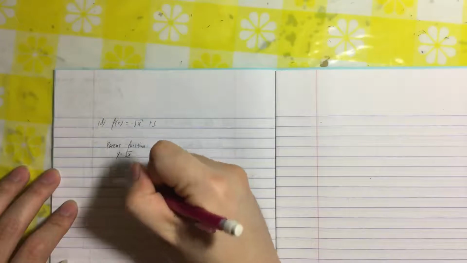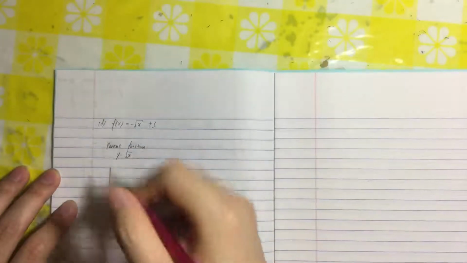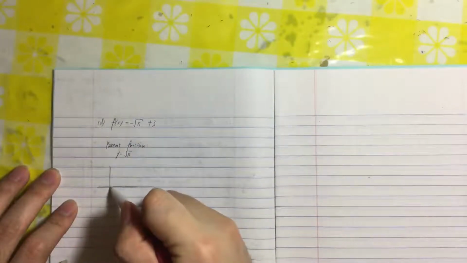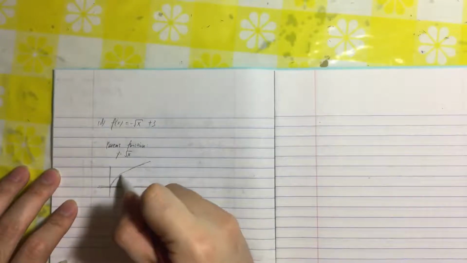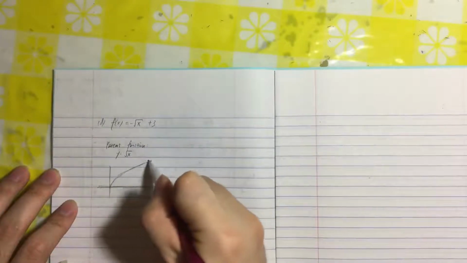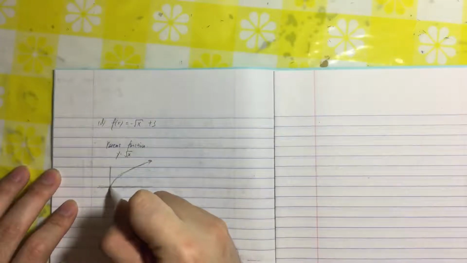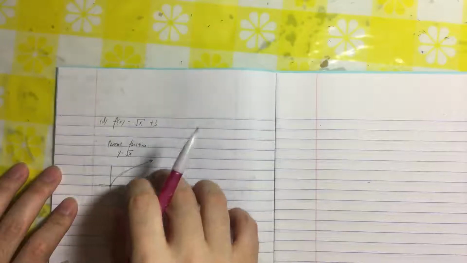First of all, we need to memorize the graph. Square root of x, its graph looks like this. That's f of x equals square root of x. It terminates at 0. Then we use the parent function as a reference to graph this function.